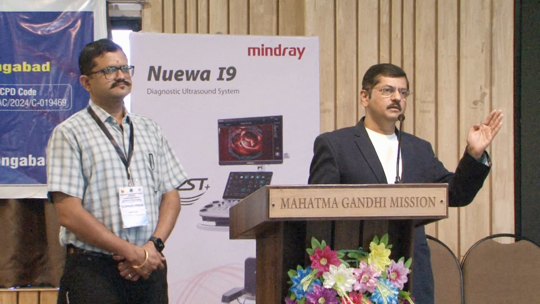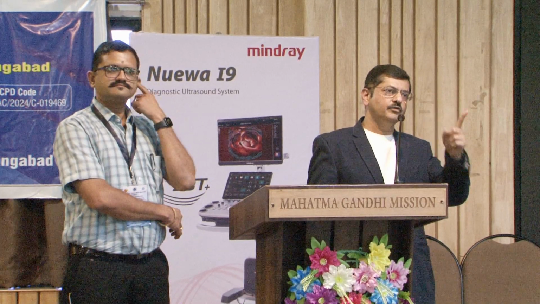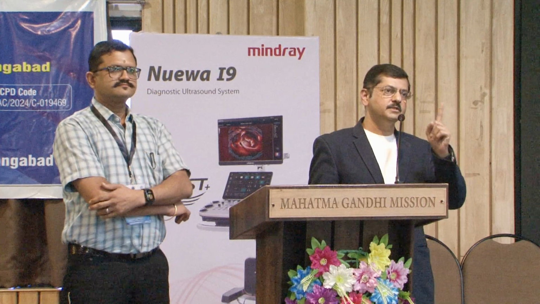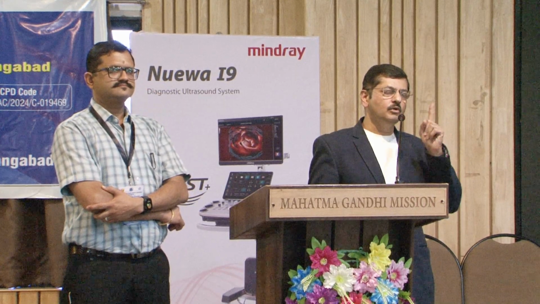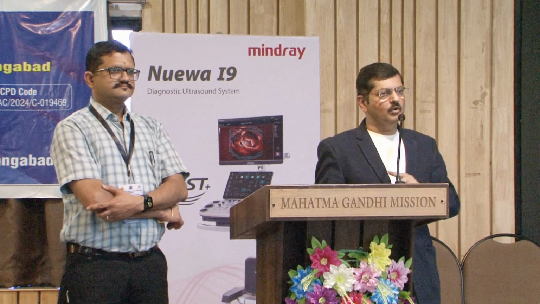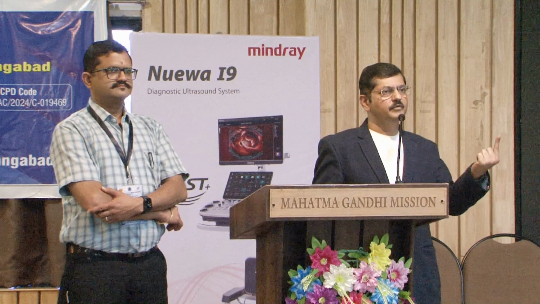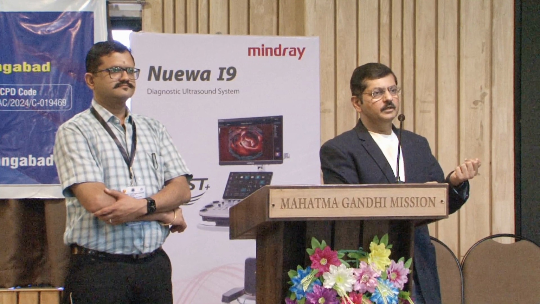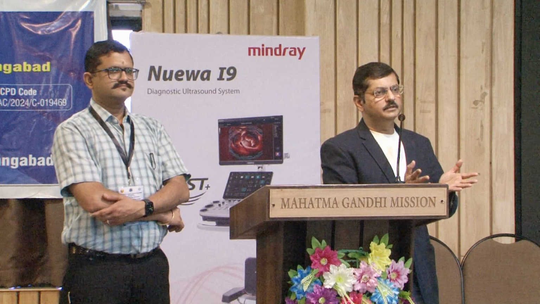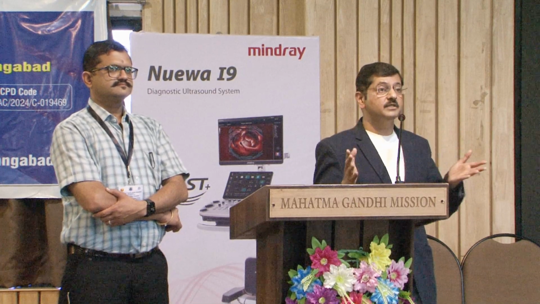Whether it is localized, locally advanced or metastatic, you have to do a transrectal guided biopsy only. You should not do blind biopsies. Blind biopsies are dangerous. They can lead to torrential bleeding because you don't know where the needle is going. You are just guiding with the finger and hitting the prostate. So never ever do a blind biopsy, even in metastatic severe prostate.